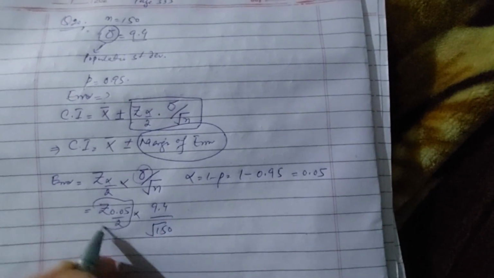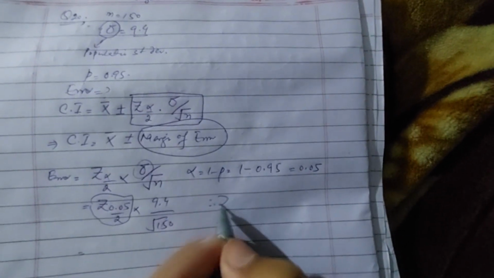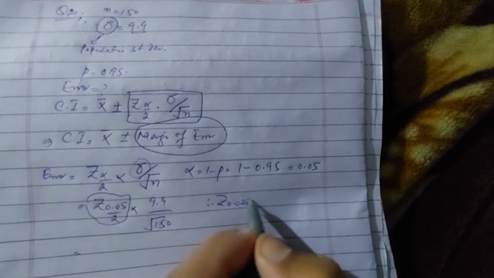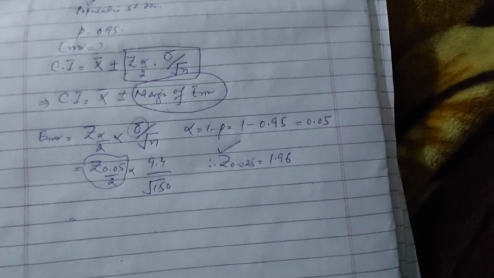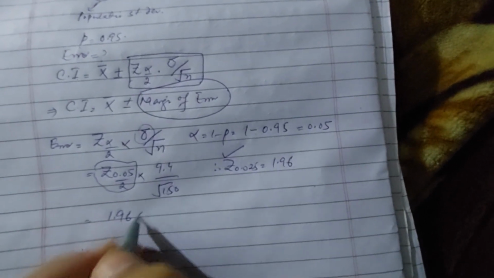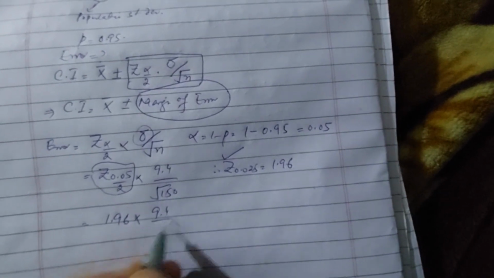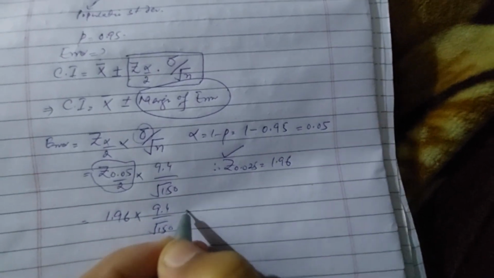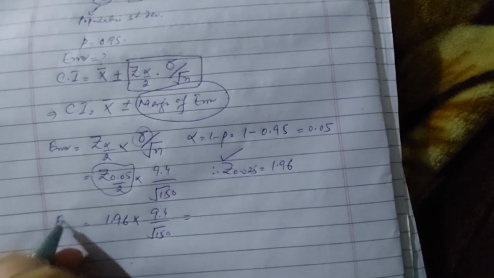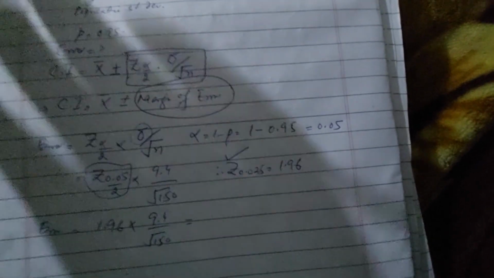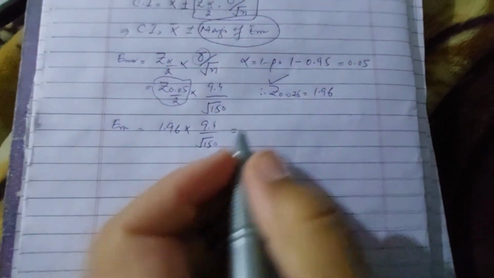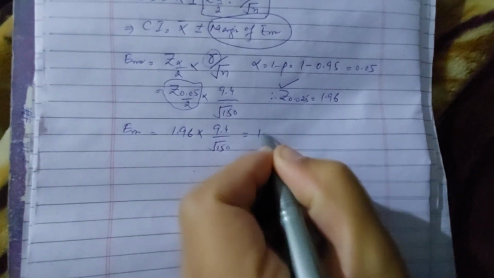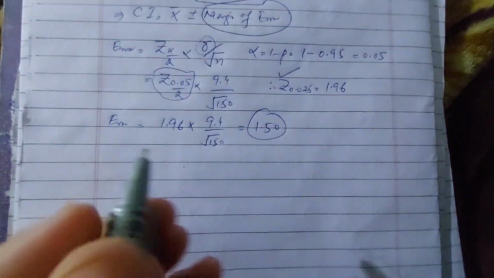This will give us z of 0.025 equal to 1.96. So 1.96 multiplied by 9.4 divided by under the root 150. So the error that we get over here is equal to 1.50.